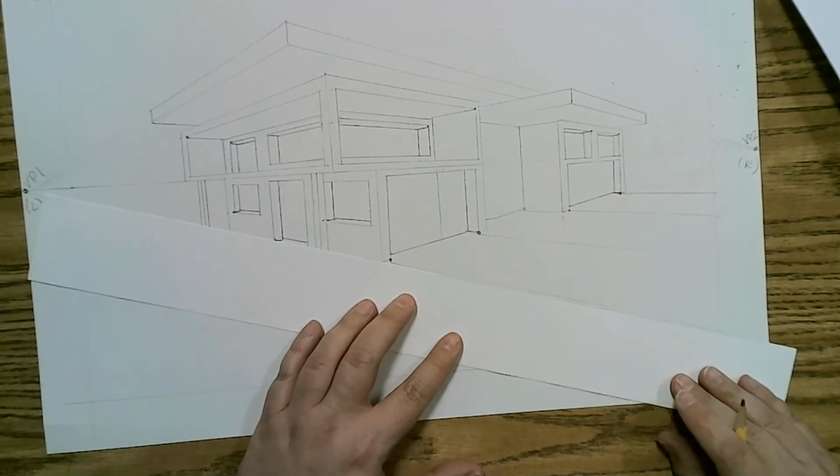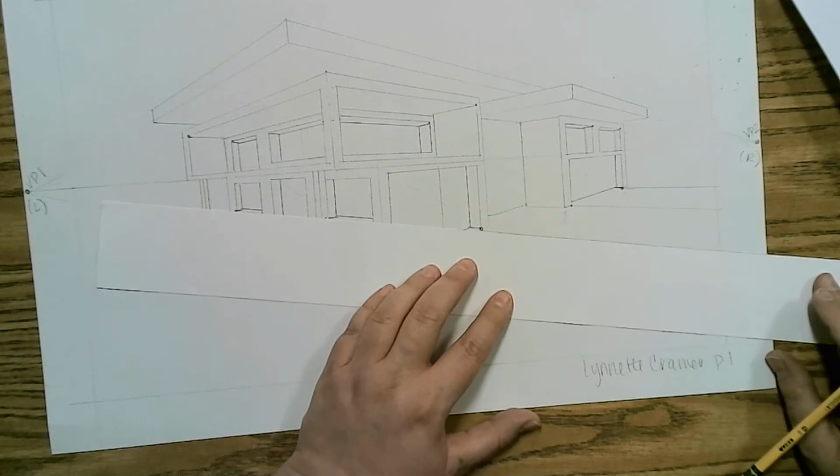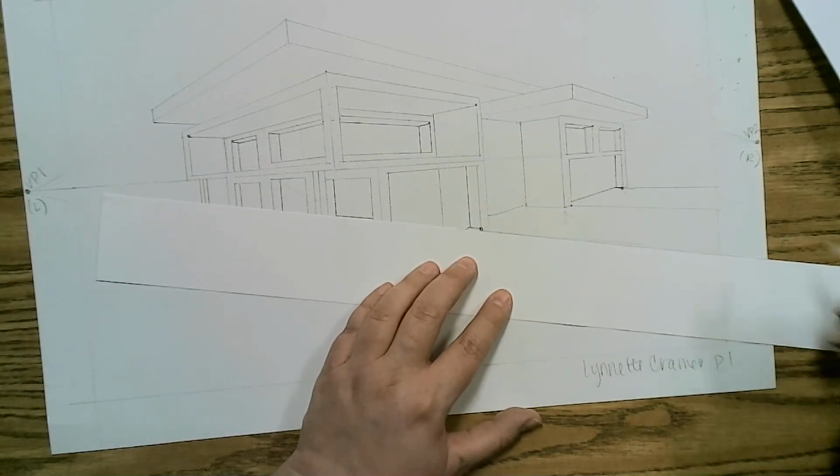I'm just going to darken slightly so you can see a little bit better. You don't have to because you're going to design them how you want.